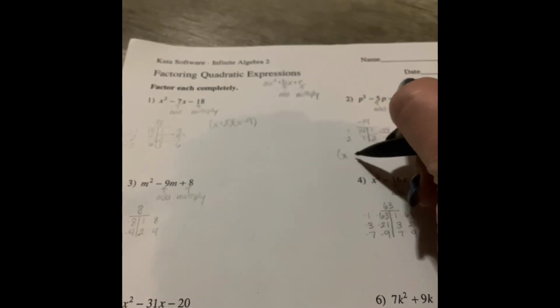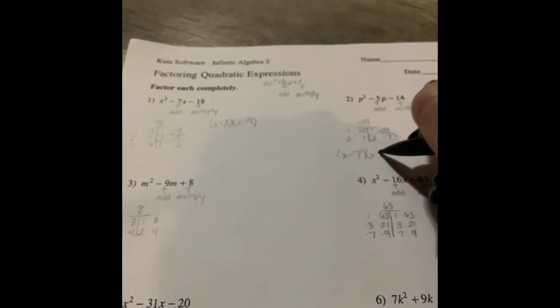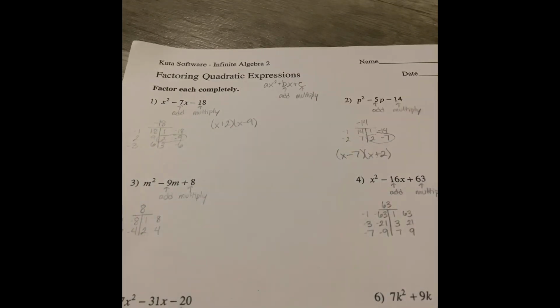Over here, the same idea where we have a -14. So one of our numbers is going to be negative and the other is going to be positive. We only have 4 options on this one. We want to know where we're going to add to a -5. Well, looking at this, again, it's going to be a +2 and a -7. So I'm going to have x minus 7 and x plus 2. And the order doesn't matter. Here I did the 2 first and then the 9. Here I switched it. Multiplication doesn't matter. 2 times 3 is the same as 3 times 2, so it's fine either way.